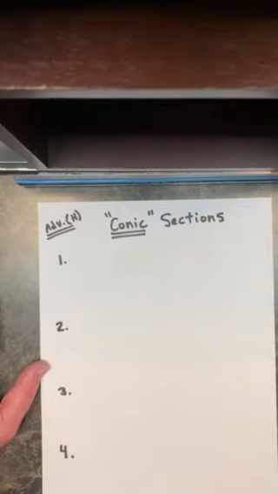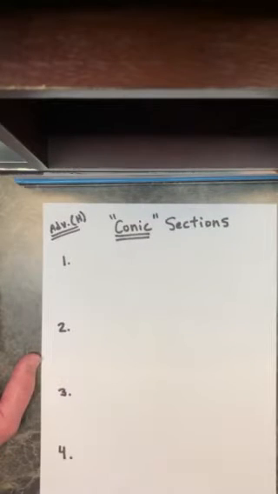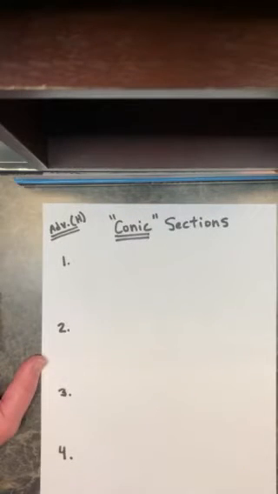Today is Thursday, April 2nd. This is our fourth day together of the new 9 weeks. We are going to start a brand new chapter. If we had our books with us and had our books out, we would turn to chapter 9. And the topic or the name of the entire chapter is something called conic sections.